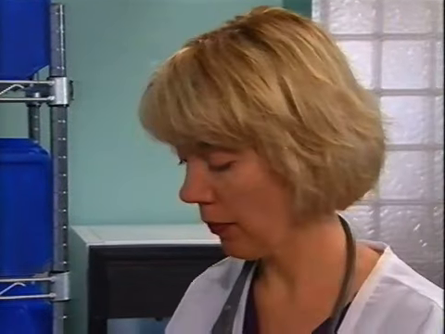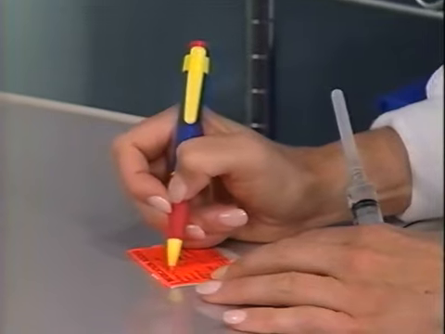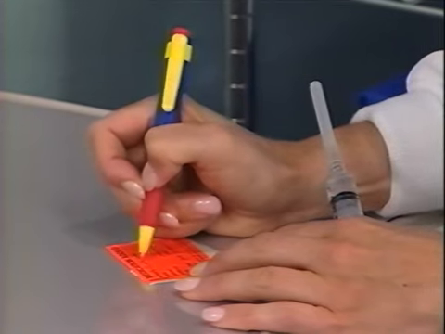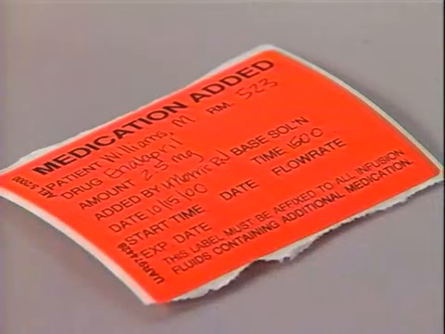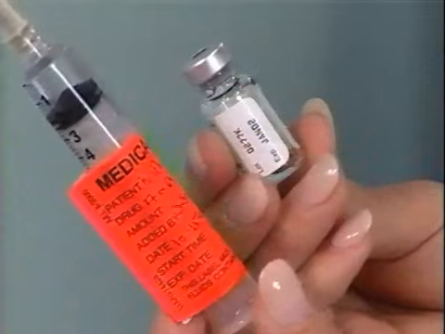Label all syringes and IV solution containers with the date and time you prepared them, the patient's name, the drug name and concentration, and your name. When you finish preparing a drug for administration, double-check it against the MAR. Look for errors in preparation and also for possible problems or inconsistencies in the patient's total medication plan.